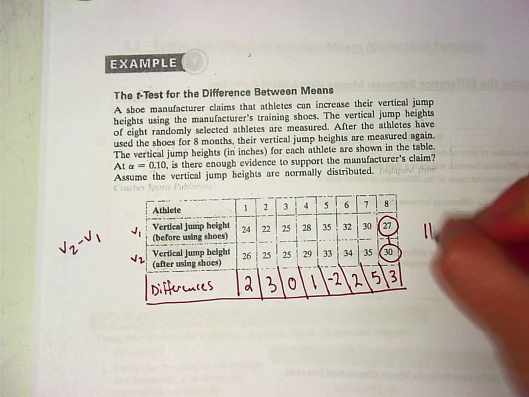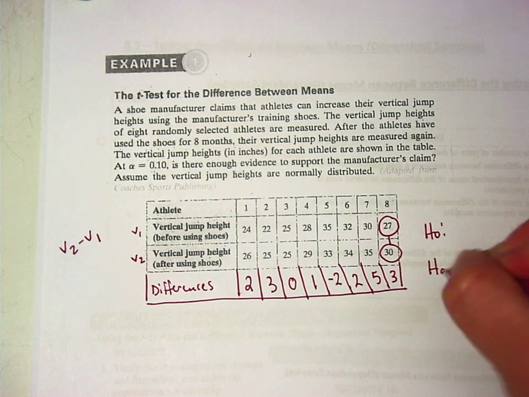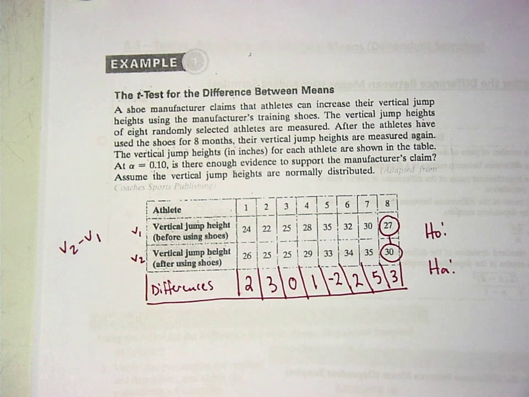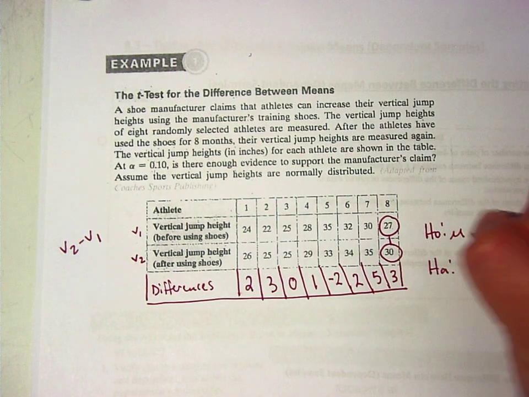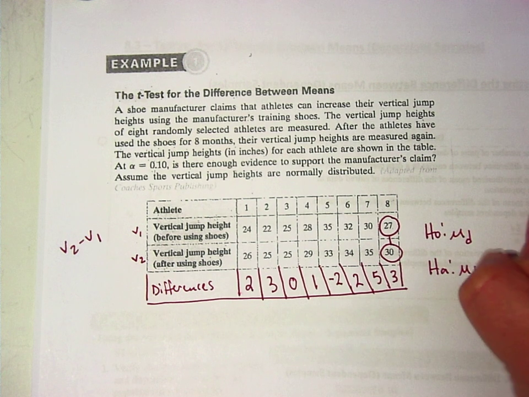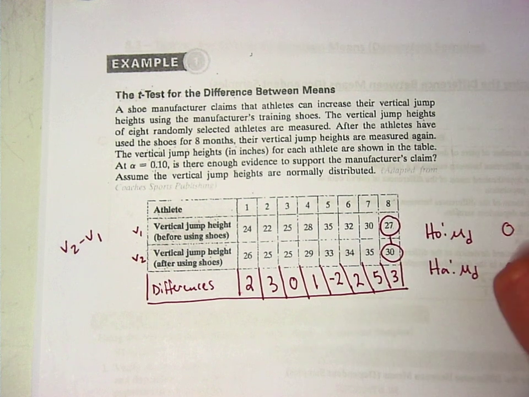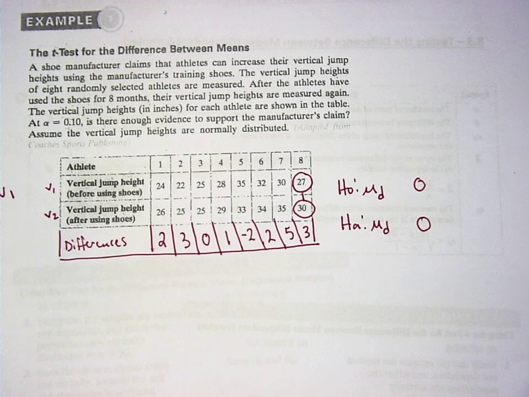All right, now for H sub O and H sub A for this one, you're writing mu sub D, and we're always comparing it to 0. So what do we want to have happen in this? What do they want? They want the general difference to be positive or negative? Positive.